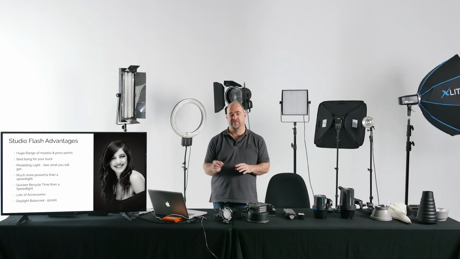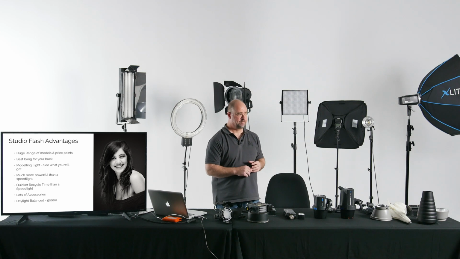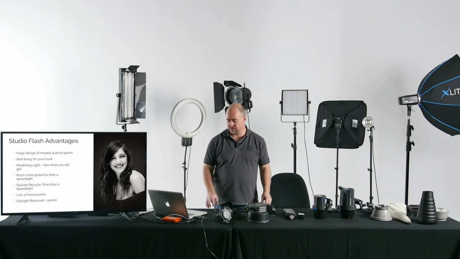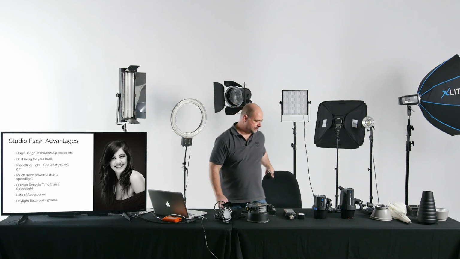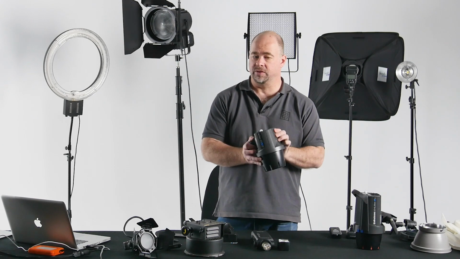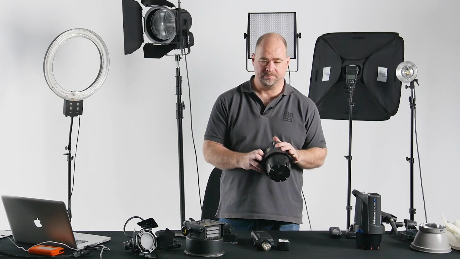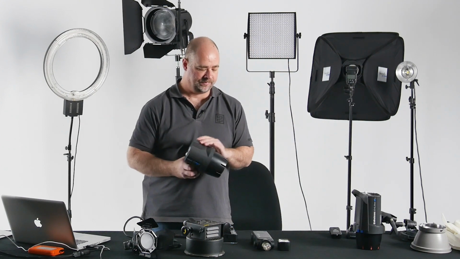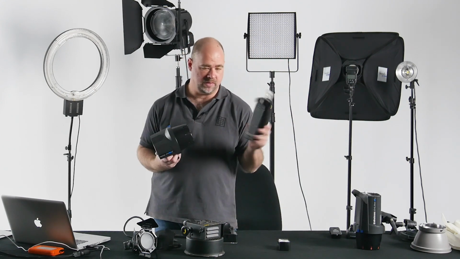And also very minimal shifts in the color temperature, which means that you're spending less time editing later on. And also just from a build construction point of view, obviously, that can vary considerably as well. We'll have a look at this entry-level unit from Elinchrom, the Elinchrom 1. It's not particularly high powered, it's 100 watt seconds. So it's actually less power than what this can output.